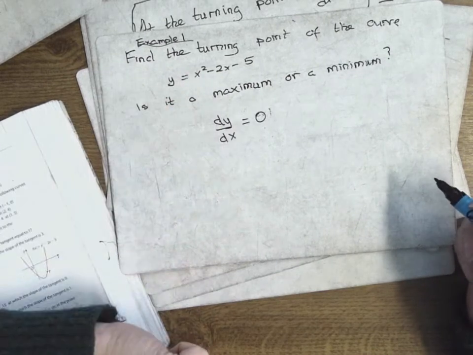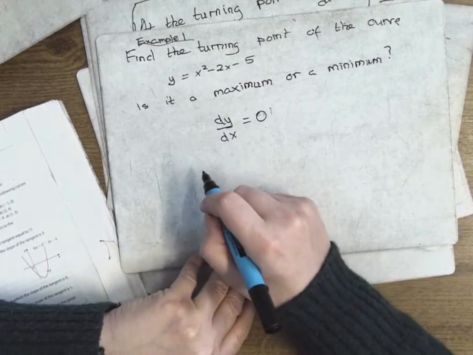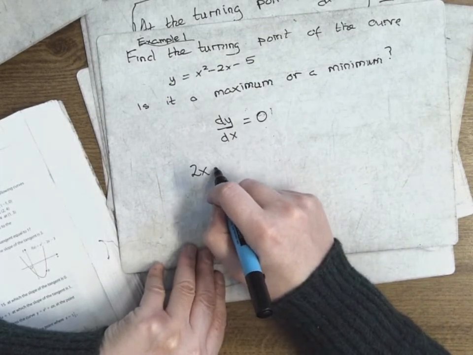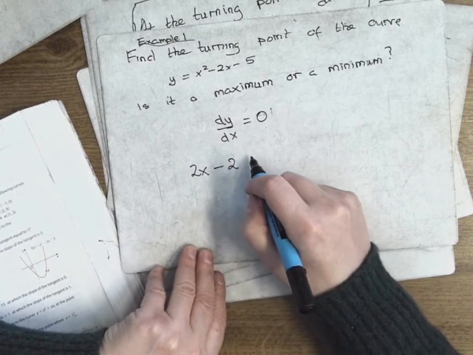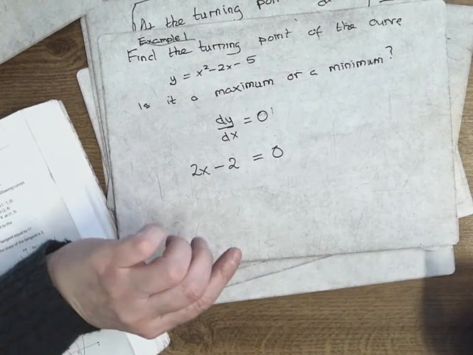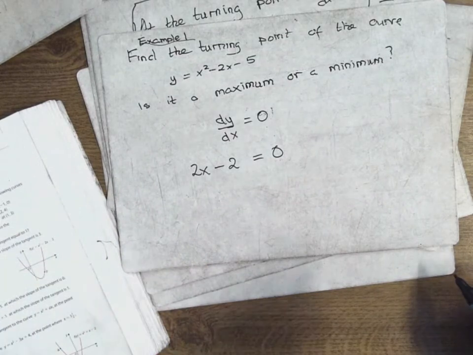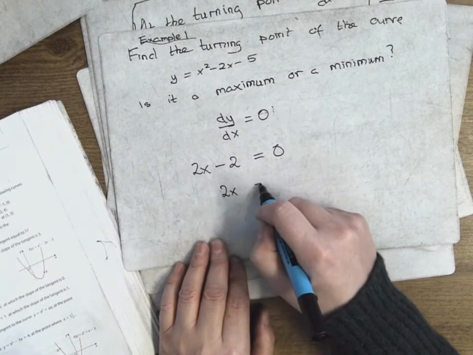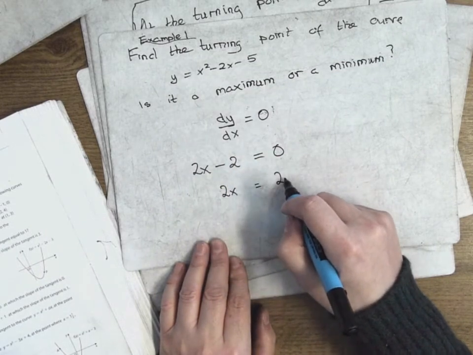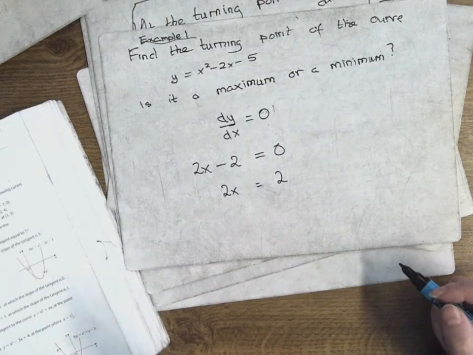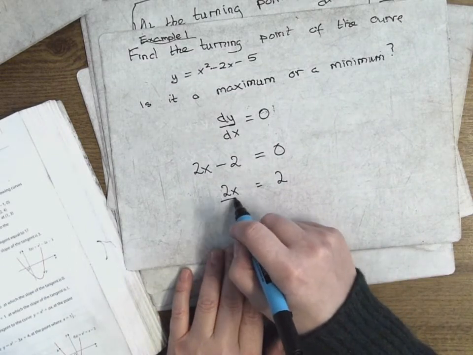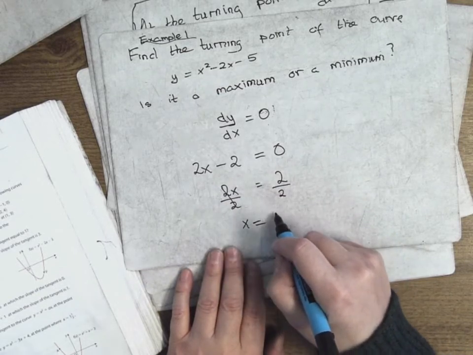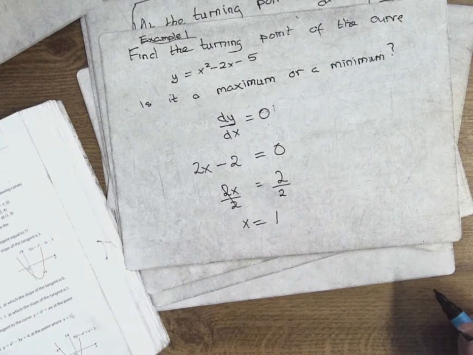So then I can get dy/dx. What is dy/dx? 2x minus 2, isn't it? And you want that equal to 0. So that's just an equation in x. You want x's on one side, numbers on the other. So leave the 2x. The minus 2 comes over and becomes a plus 2. The 0 does matter. Are we all okay with that? And then there's a 2 stuck to the x, so divide each side by 2, and you'll figure out that x is equal to 1. So you have half the turning point now.